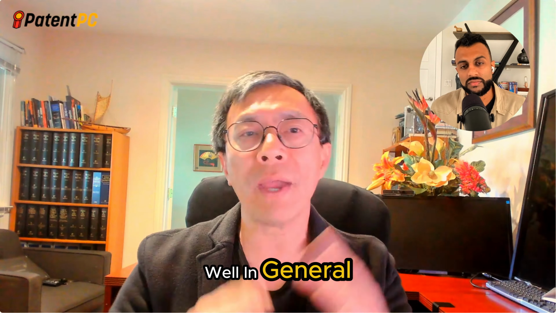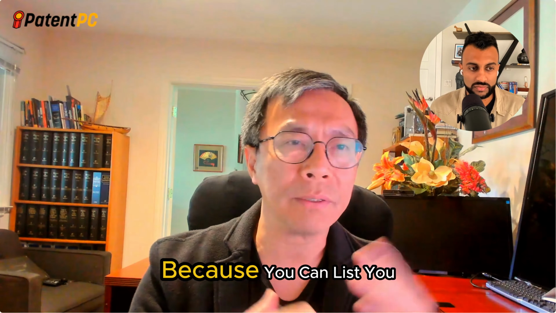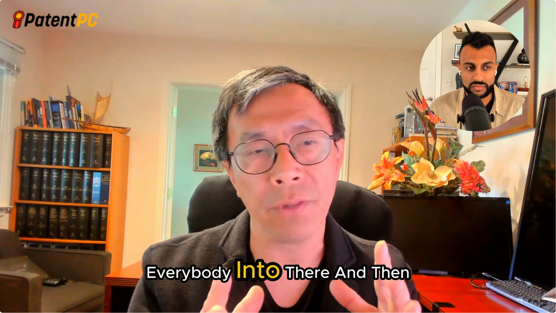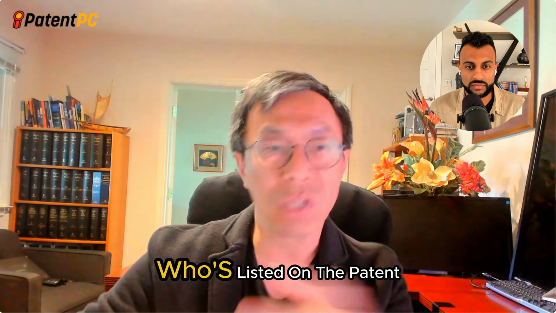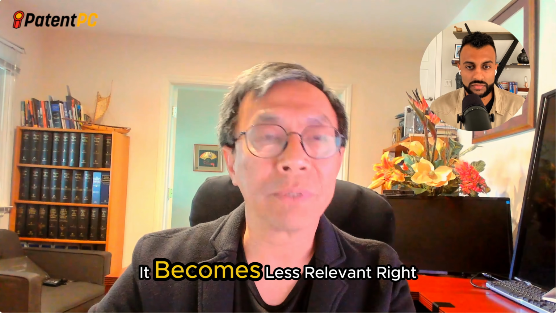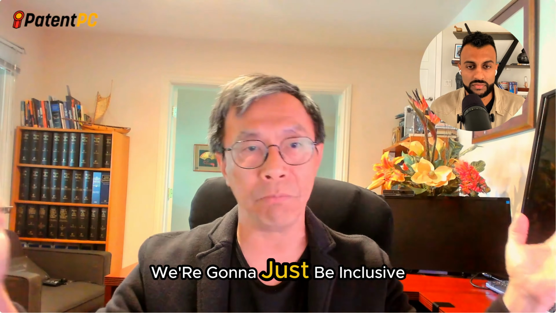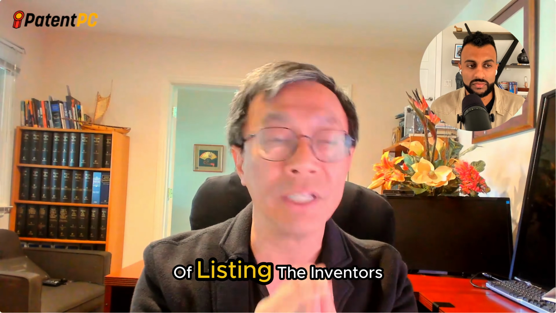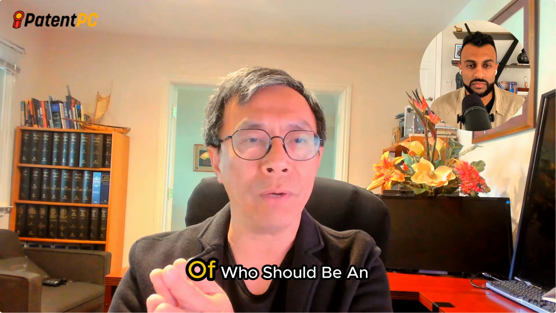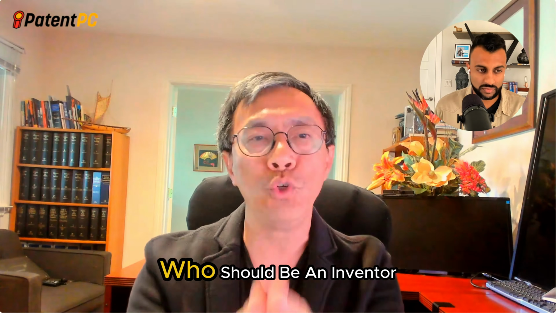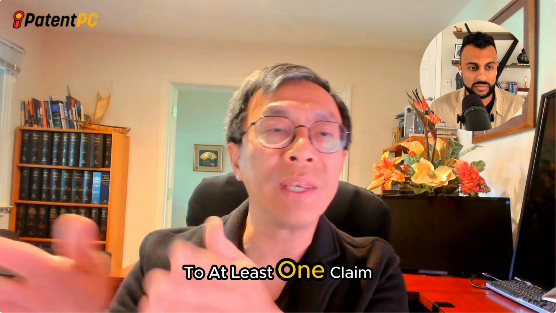Well, in general, as a company, that determination is not so important because you can list everybody in there, and as long as they're obligated to assign it to the company, who's listed on the patent becomes less relevant, right? So some companies take the policy of just being inclusive of listing the inventors. Others take a more legalistic view of who should be an inventor. And the legal view of who should be an inventor is who has contributed to at least one claim of the patent application.